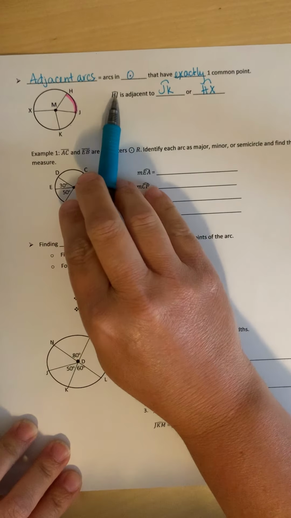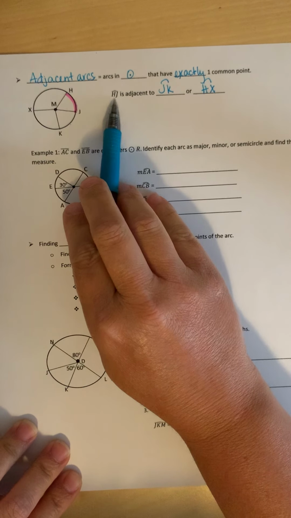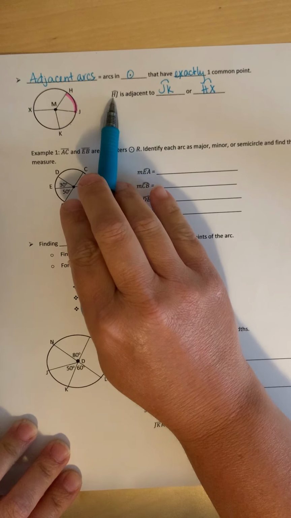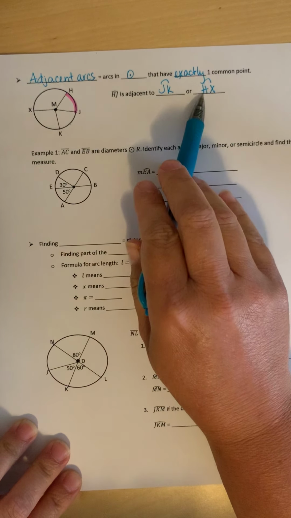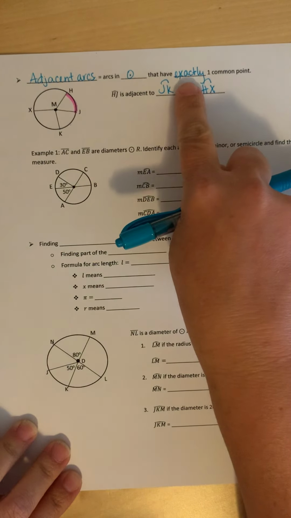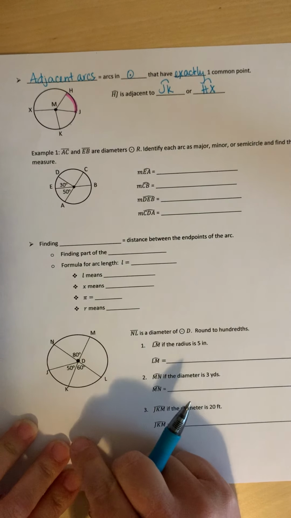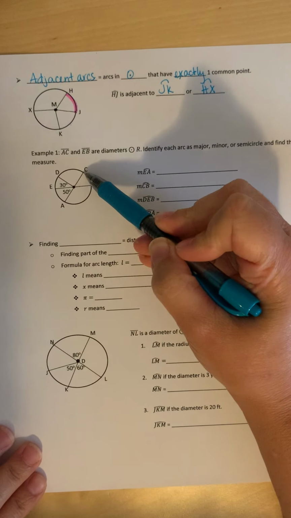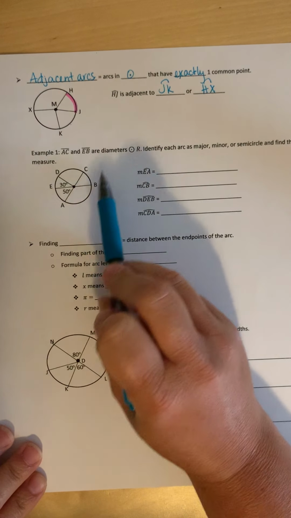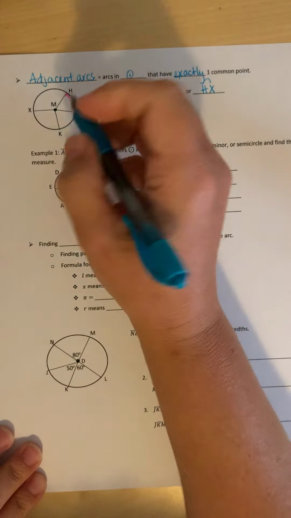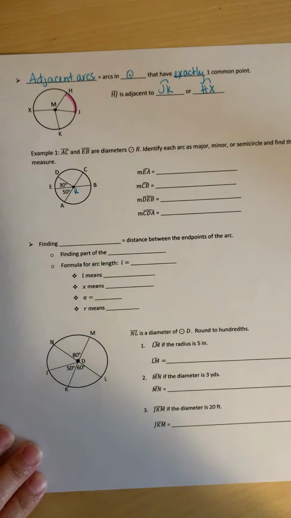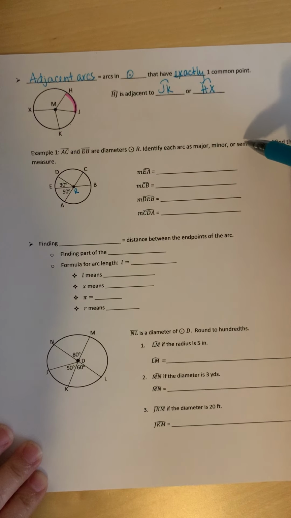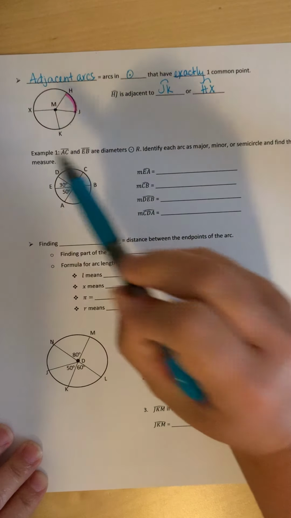So I can go to either side of that, and those are going to be adjacent. Notice they each have something in common. This one has J in common, and then these two have H in common, and they share exactly one common point. All right, example: AC and EB are diameters of circle R. I don't know what happened to the R. Let's put it in there. Identify each arc as major, minor, or semicircle and find the measure.